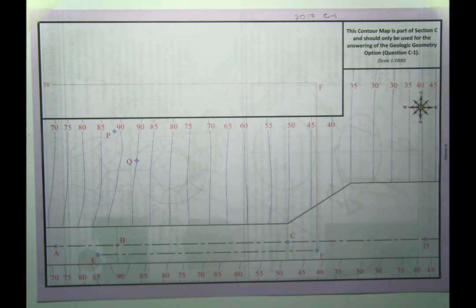So the first part, part A: ABCD is the center line of the ski run. The ski run has the following specifications. The portion of the ski run from A to B, so here to here, is level at an altitude of 65. The portion from B to C is falling uniformly to a level of 50 meters at C, so at B it's 65, at C it's 50, so that's a change in altitude of 15 meters between the two.